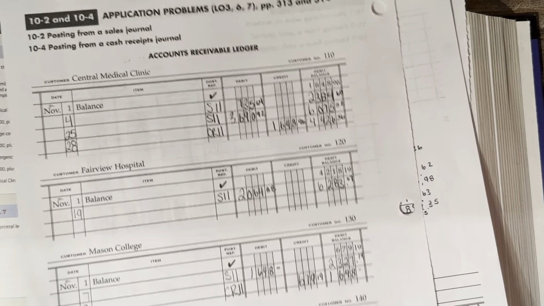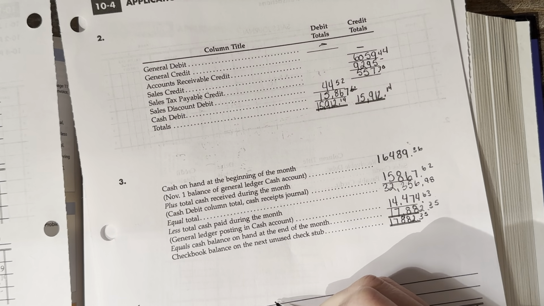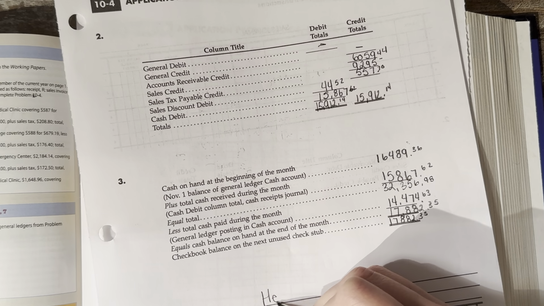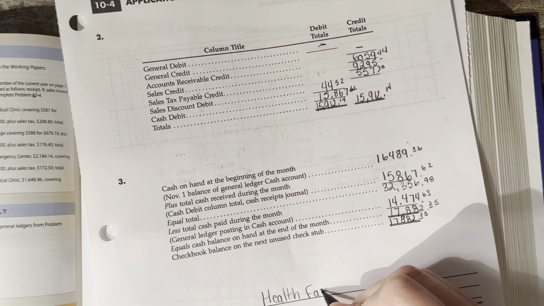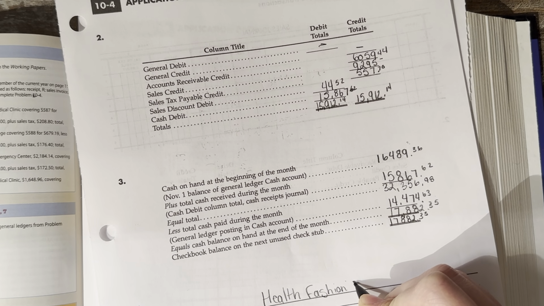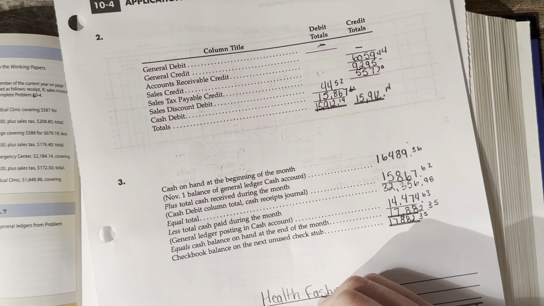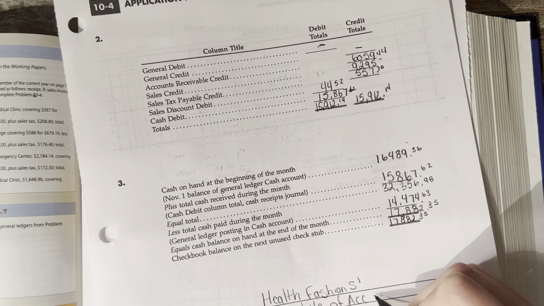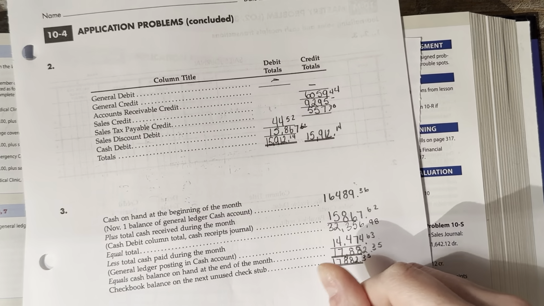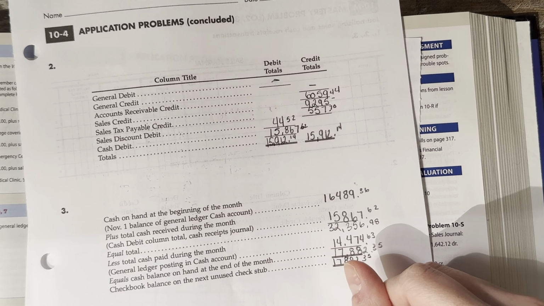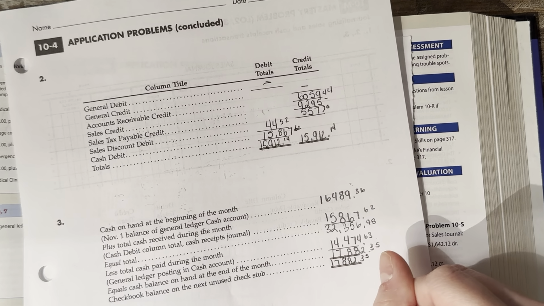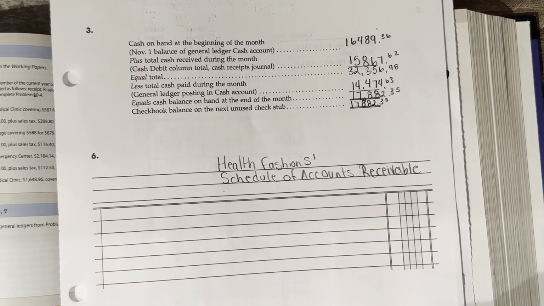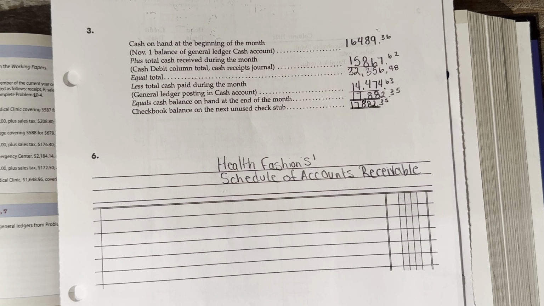So we go to our accounts receivable ledger to do this. We start with the who, what, and when. Who's the company for? Heather Fashions. Who, what is it? Schedule of accounts receivable. Technically it should be centered, but I never leave room to center it. Oh, I'm so sorry, you guys couldn't see that. Who, what, when. Heather Fashions, schedule of accounts receivable, and then the when.